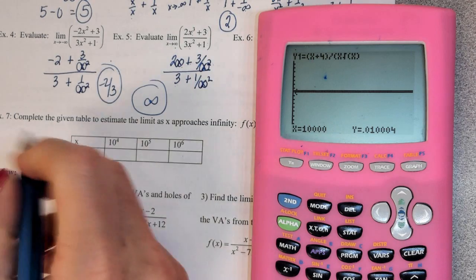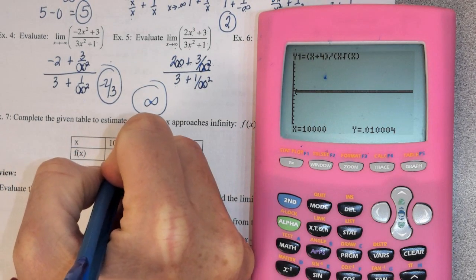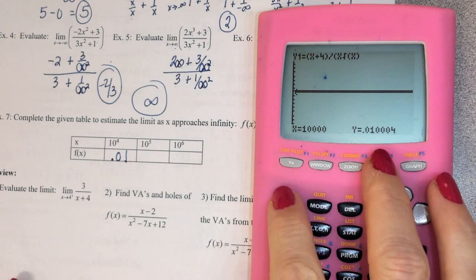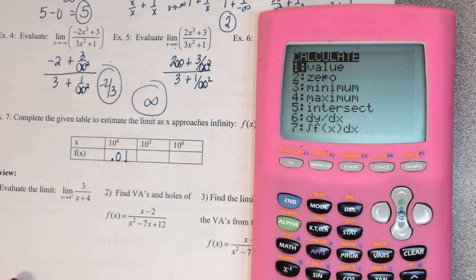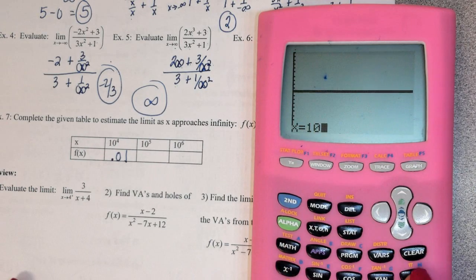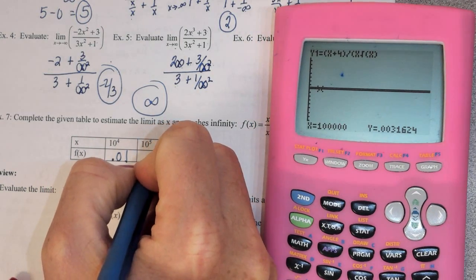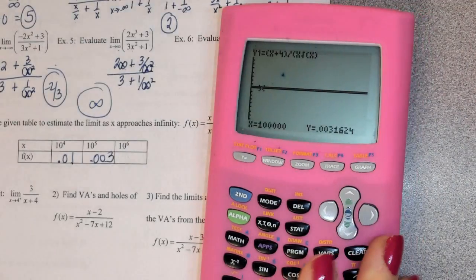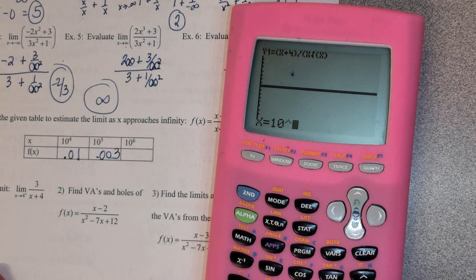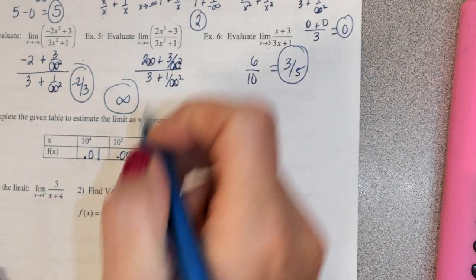It tells me the answer is 0.01. And when I go to second trace to calculate a value at 10 to the 5th, the answer is 0.003. And finally, when I test 10 to the 6th, the answer is 0.001.